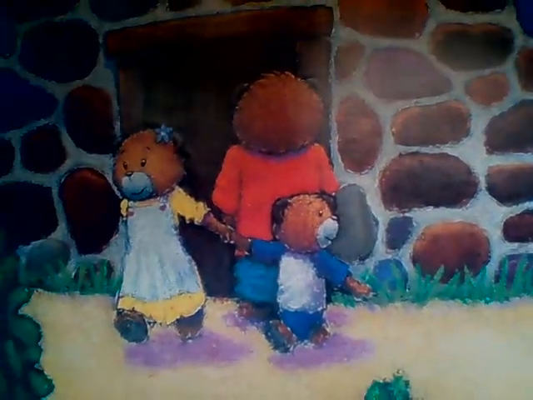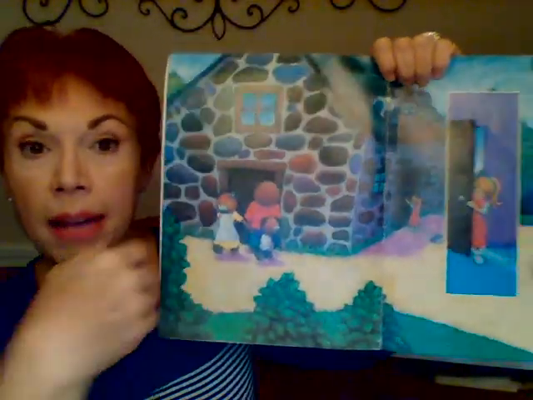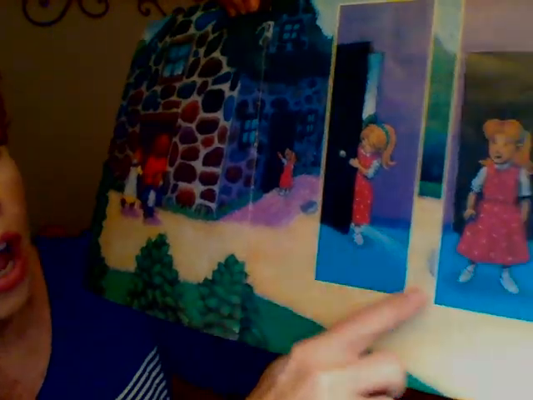Do you see the three bears leaving their house? Now, at the same time, on this same page, I see Goldilocks again. Do you see how she came to the door? Do you see how she opened the door and she came inside? She went in the bear's house while they were out taking a walk in the woods. Oh dear, should you go in a stranger's house? No. I wonder what's going to happen.